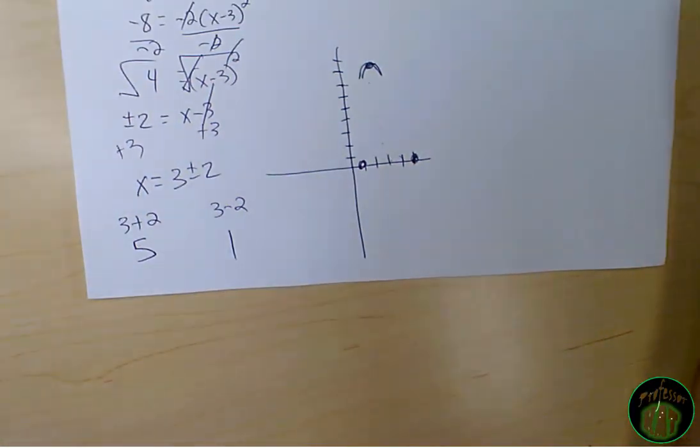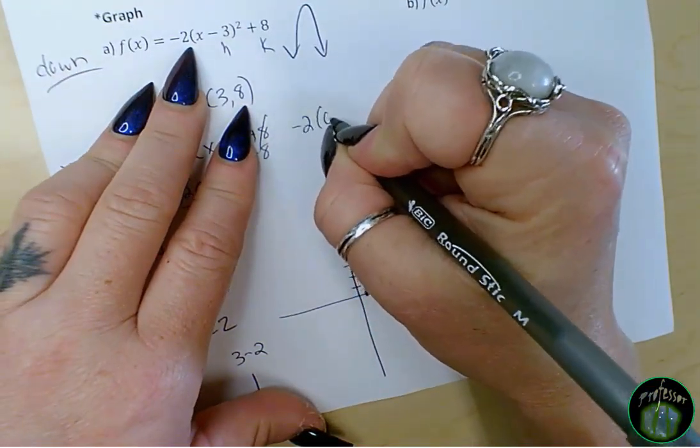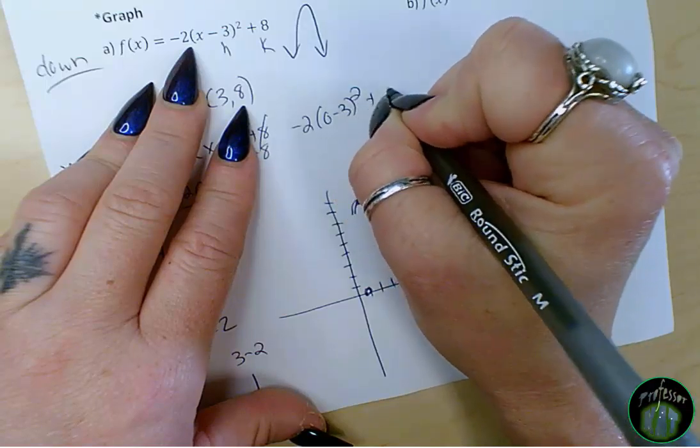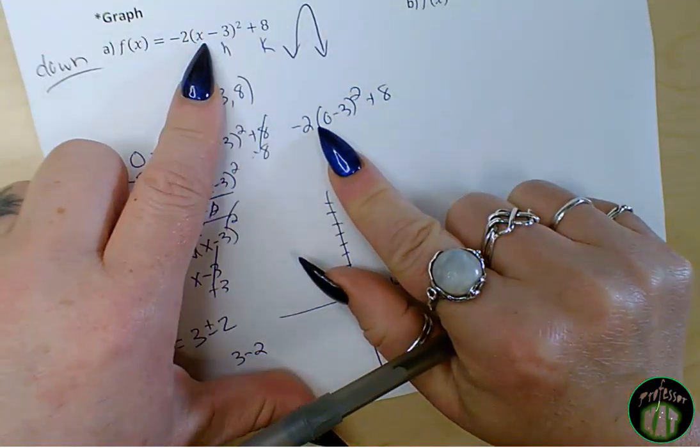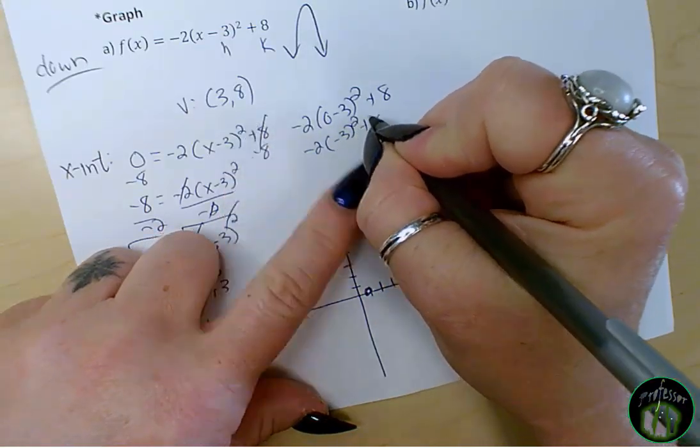Now we just need to find the y-intercept. To find the y-intercept of any function, you want to plug in 0 and simplify it. When we plug in 0 here for x, that gives us (-3) squared.